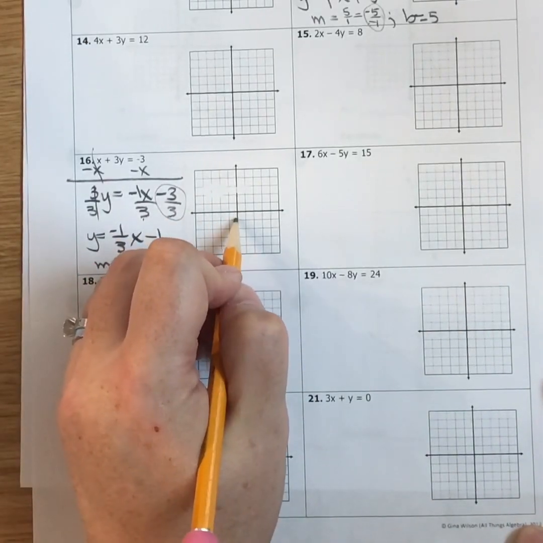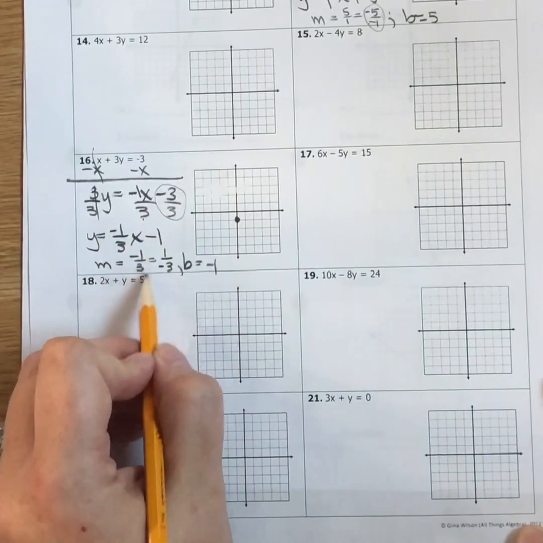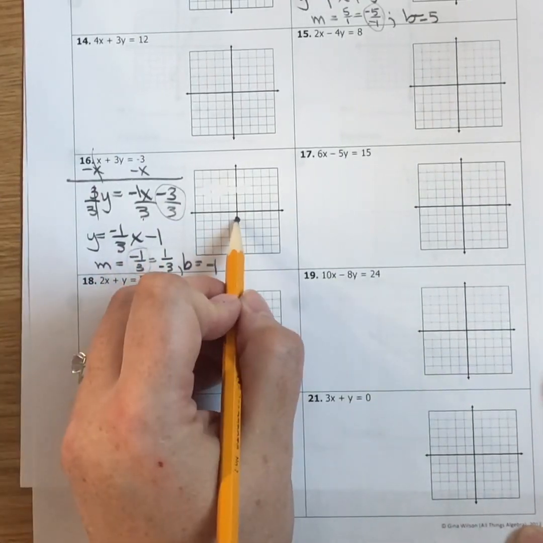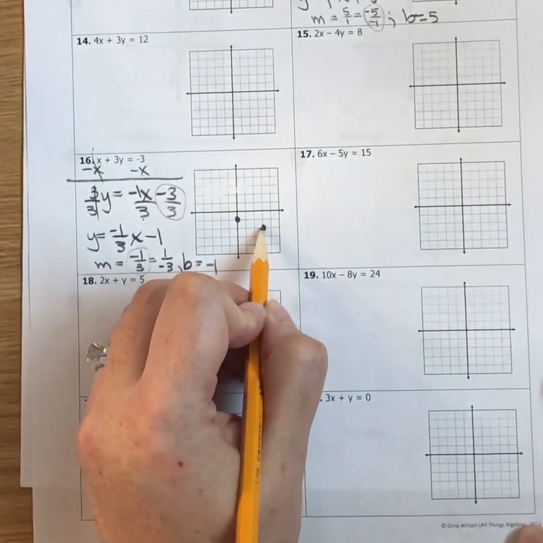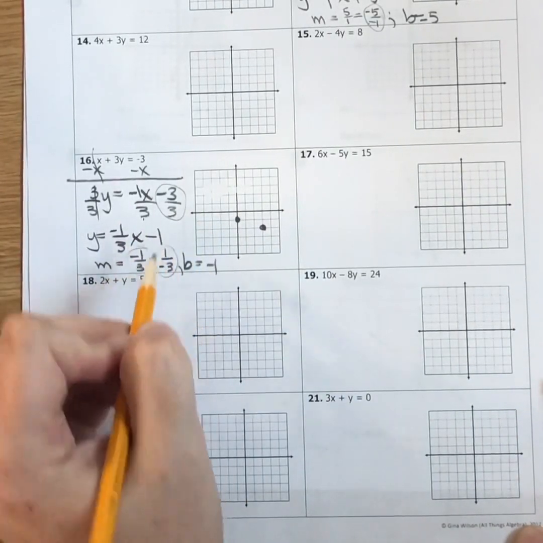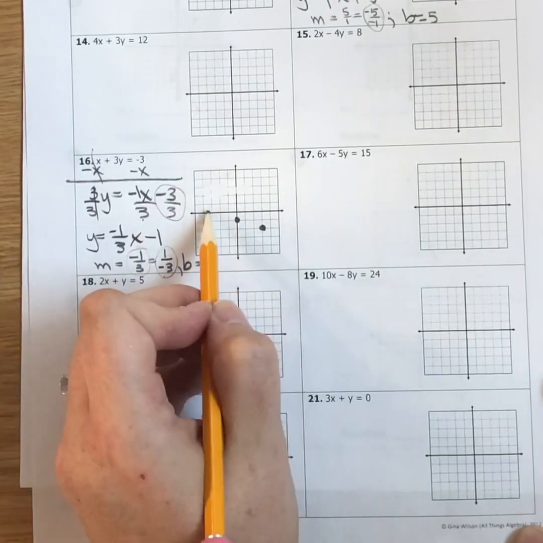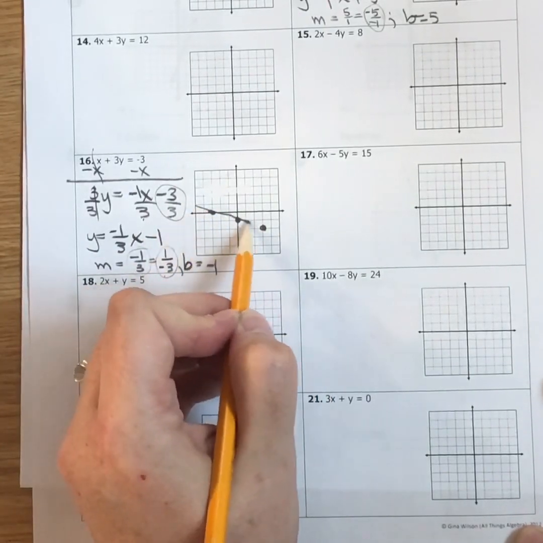So we're going to graph our b value, negative 1. We're going to go for this first slope, down 1, right 3, and then back to home base. Now the second equivalent slope, we're going to go up 1, left 3. Okay.